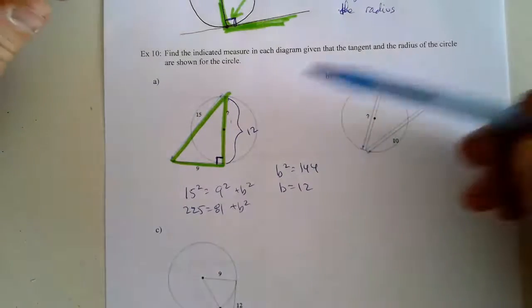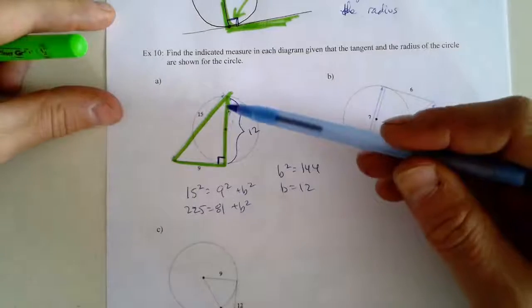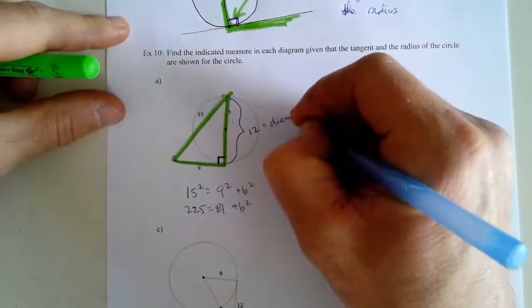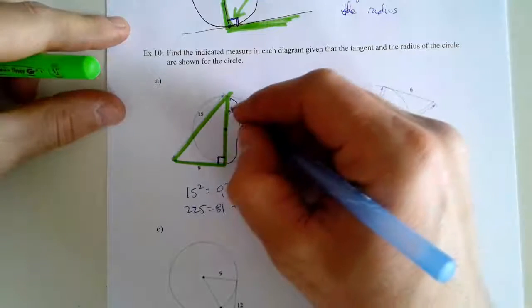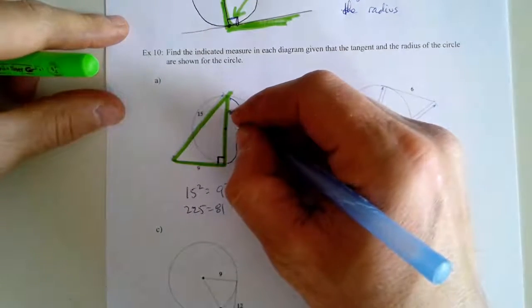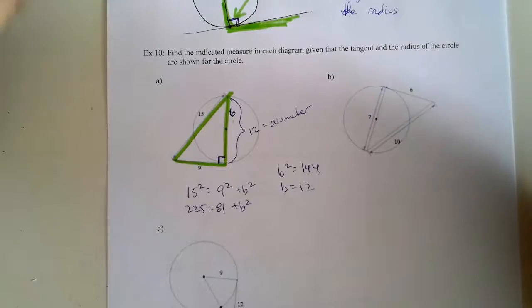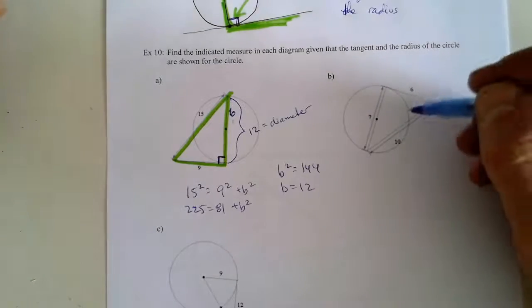Okay, so if that whole thing's 12, well, that's the diameter. Since we have the diameter, that means this question mark, which is the radius, is going to be 6 because it's half as much. So we got 6 there. And B is the exact same type of problem.